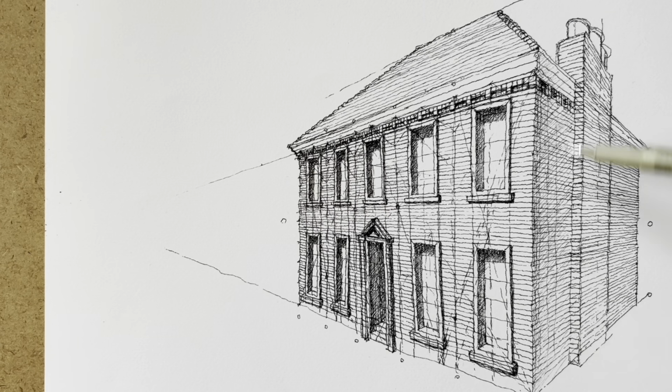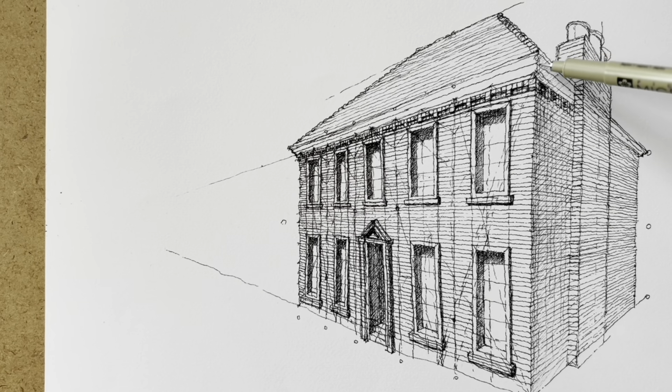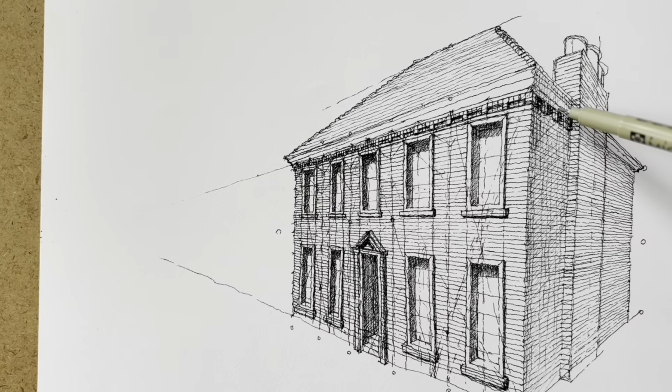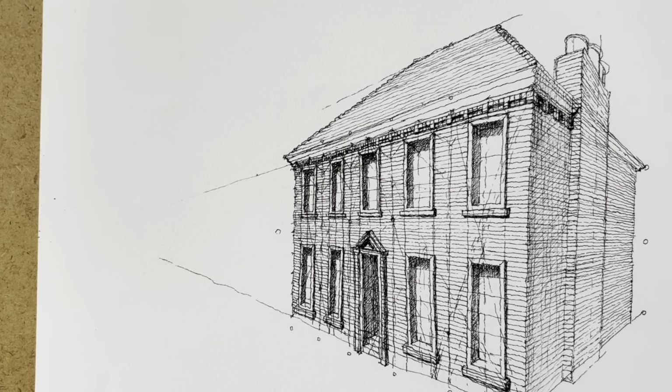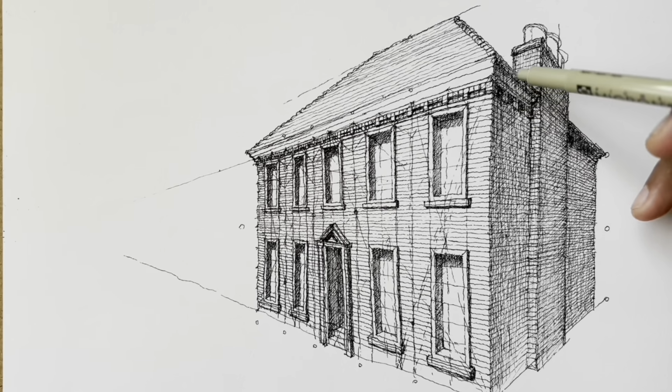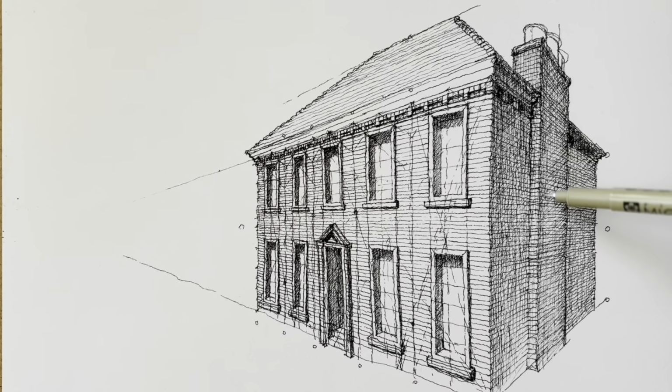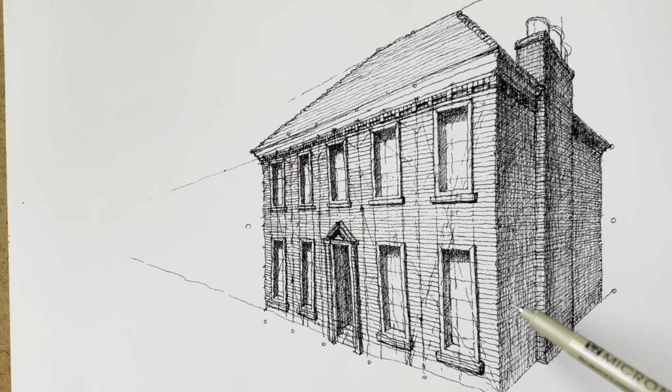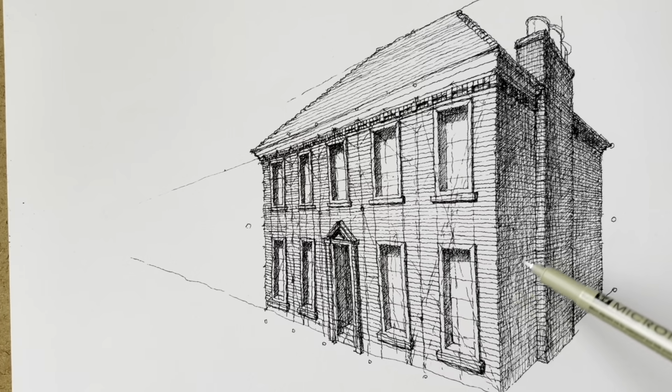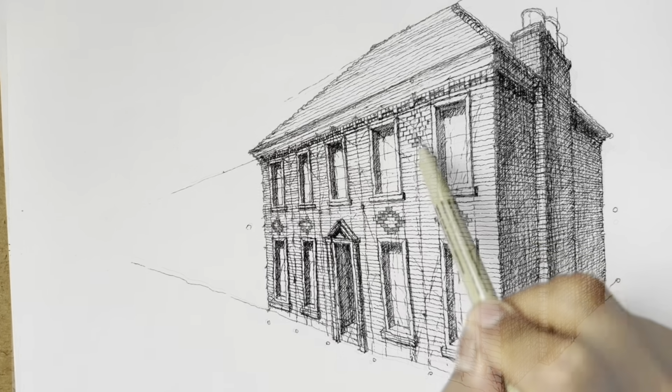Starting with the cross hatch, now I'm doing the vertical one to make it much darker, just like this. I don't have to make it too dark at the moment, I will always go back to it again.